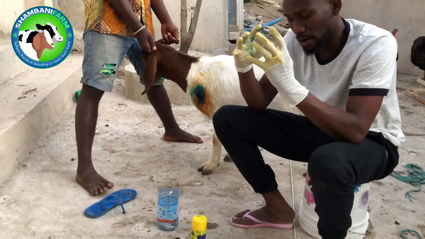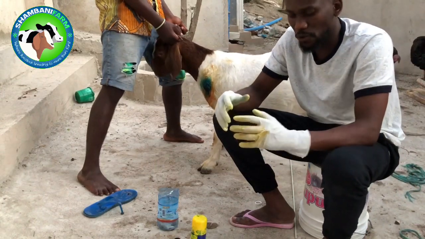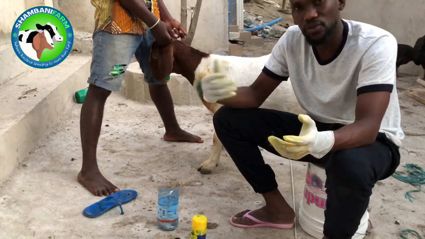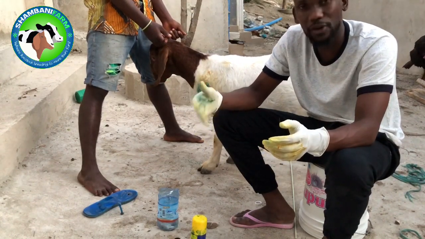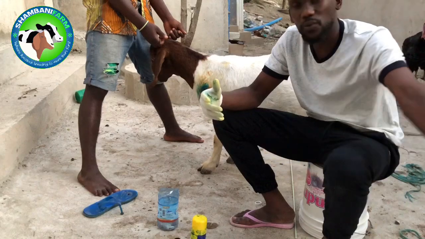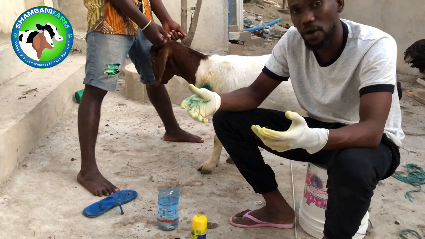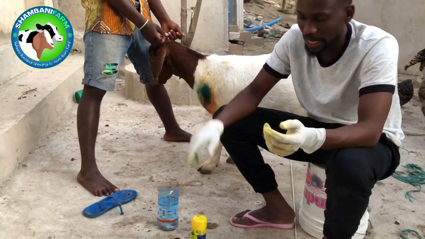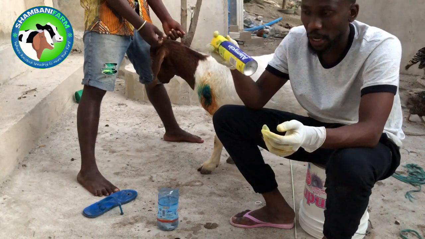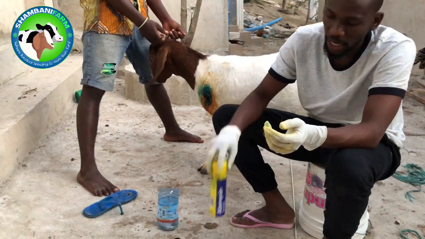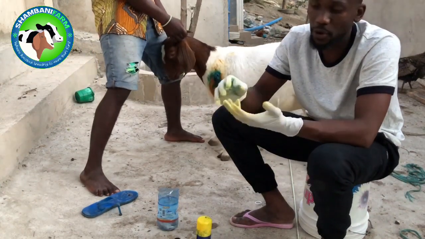We open the abscess, drain the wound, and of course treat it or dress the wound. We clean it first with hydrogen peroxide, and then we dress it with iodine povidone or iodine tincture or weak iodine solution, and then we spray it with this wound spray in order to avoid bacterial or other contamination, and of course dissuade flies from going for the wound.